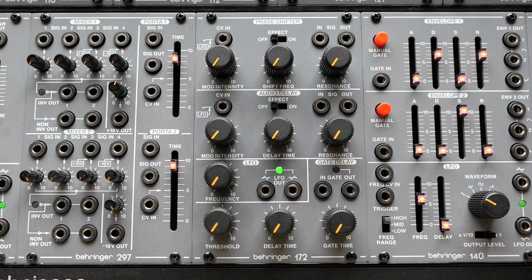Phaser and flanger have a very unique character, and you don't want to miss them in the whole System 100 setup. Before we switch to the details of the 172 module and listen to some sounds, of course, let's go behind the scenes and see how phasers and flangers work.